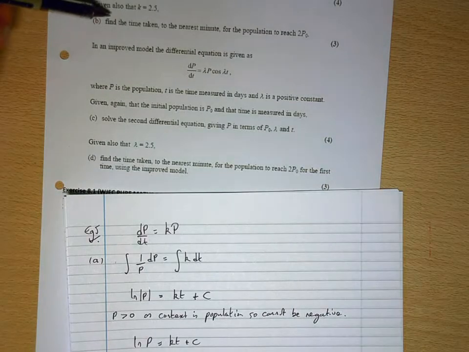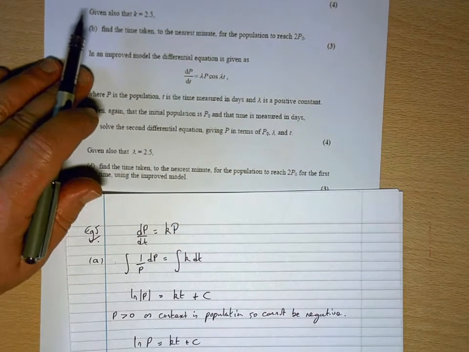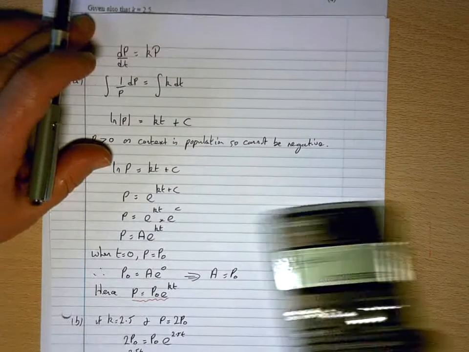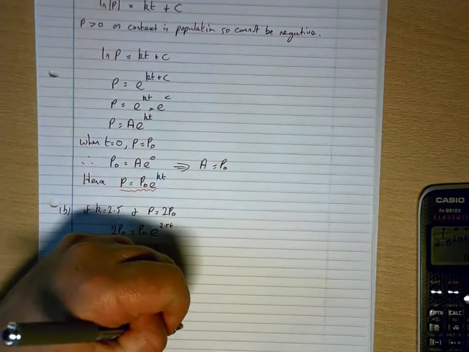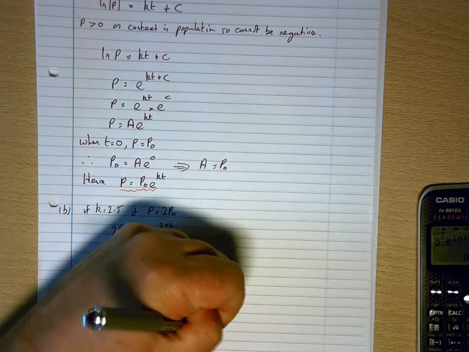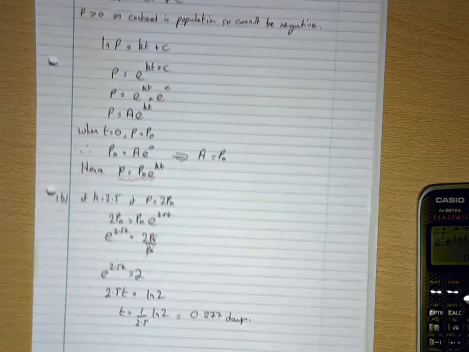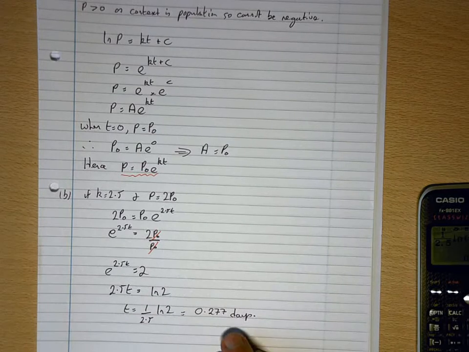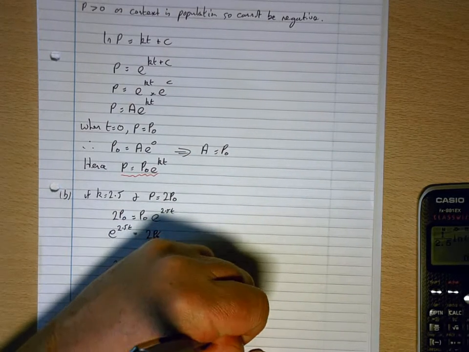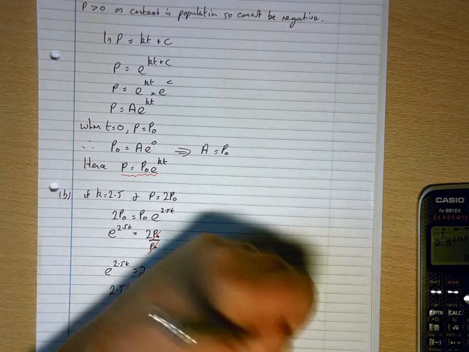Find the time taken to the nearest minute, and t is in days, so that equals 0.277 days. So to turn that into the nearest minute, I need to times it by 24 hours and times 60 minutes.